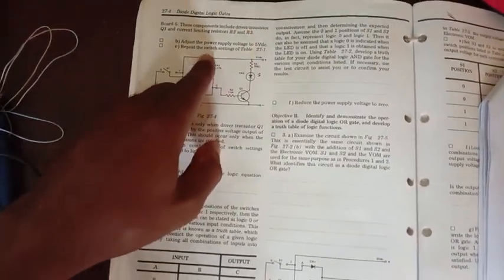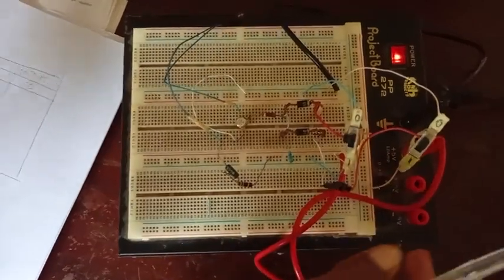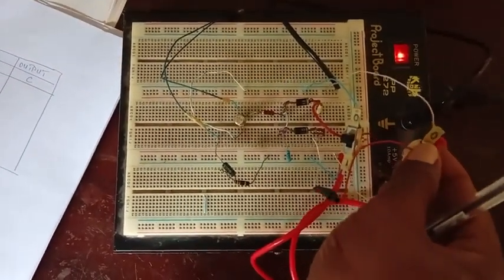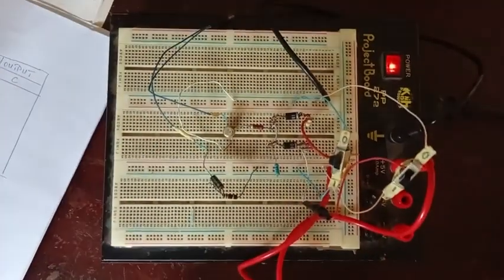So we now adjust the power source to 5 volts. Repeat the switching settings. That means what we've done before when we had the voltmeter, we have to do it again and see what will happen. Yeah, let's go. Let's start from switch 1. Let's put it to 1 and see. This is our LED. So do we have anything? We don't have anything there. So let's move it back, that's okay.